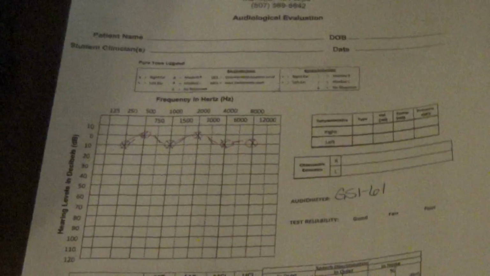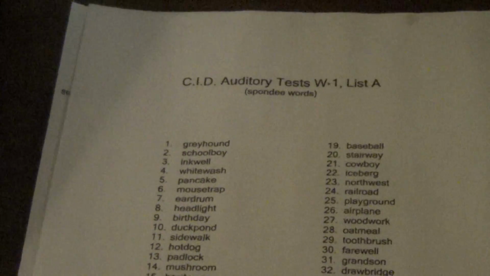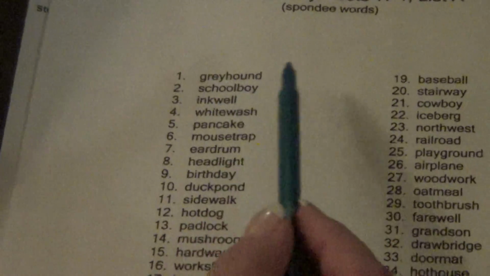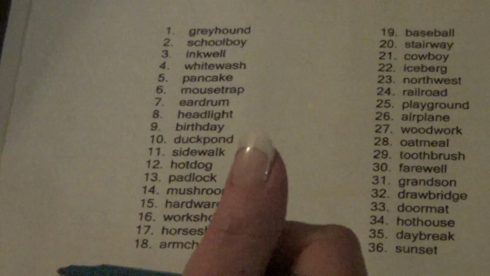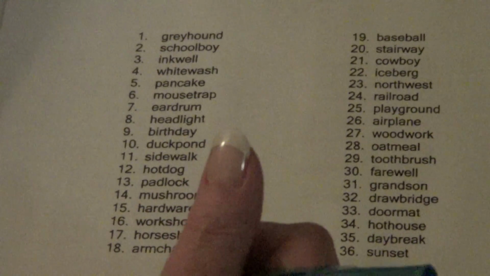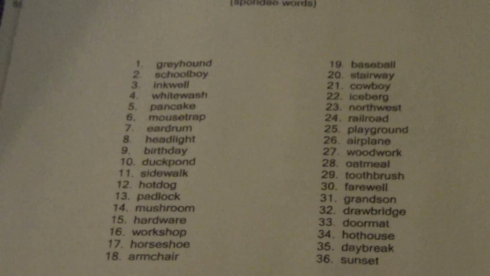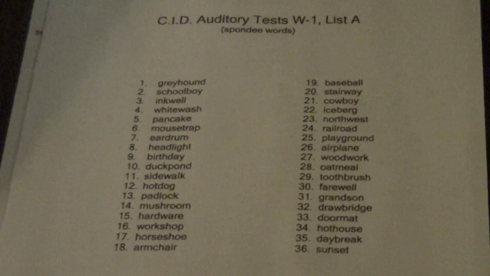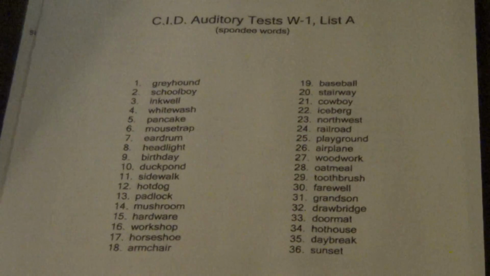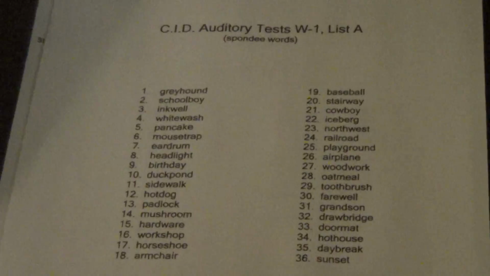For SRT, we use a word list called a CID auditory test, and it uses compound words such as greyhound, baseball, hot dog, cowboy, ice cream. The point of this test is to familiarize the patient with the words and then to gradually get softer and softer, and the person responds back the best that they can. We then take that threshold and correlate it with the pure tone average.